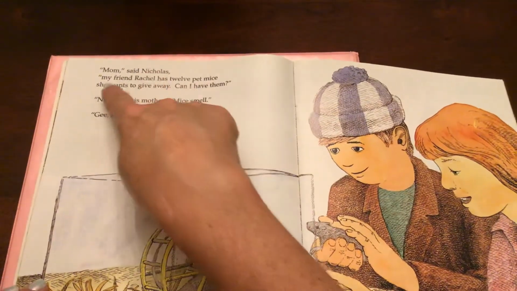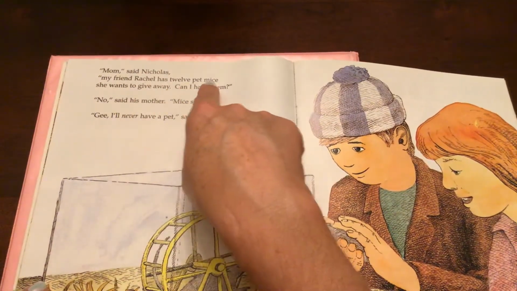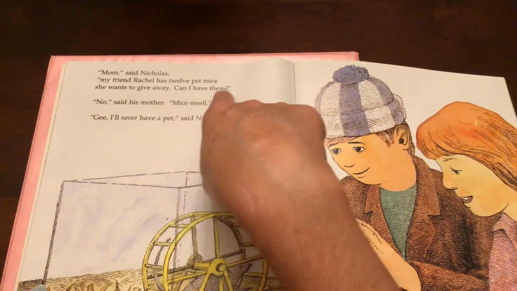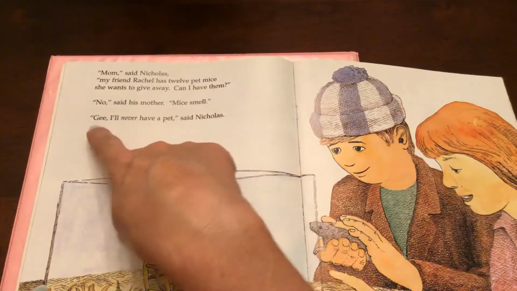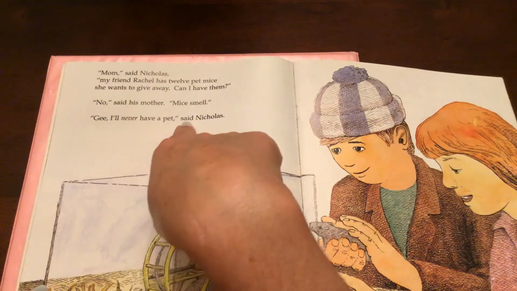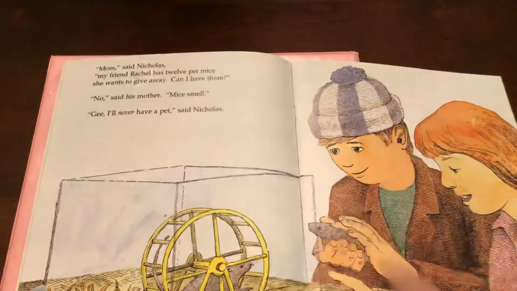Mom, said Nicholas, my friend Rachel has 12 pet mice she wants to give away. Can I have them? No, said his mother, mice smell. Gee, I'll never have a pet, said Nicholas.